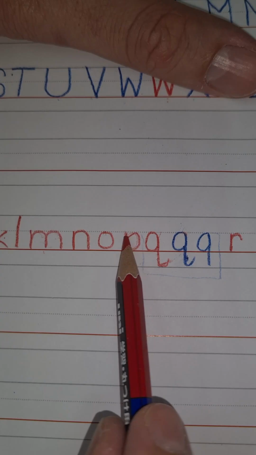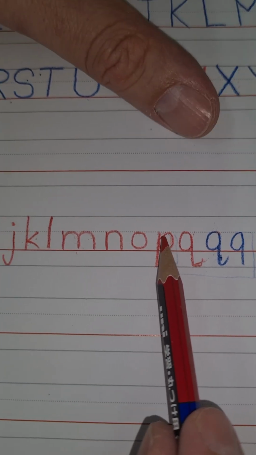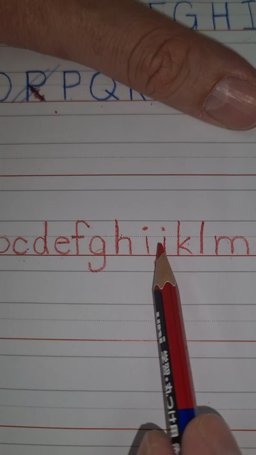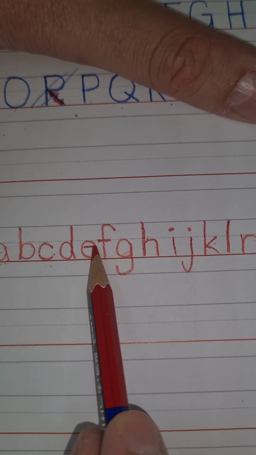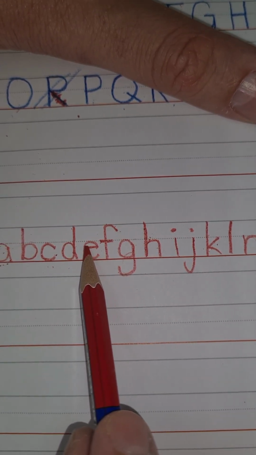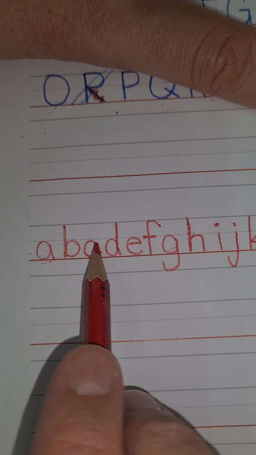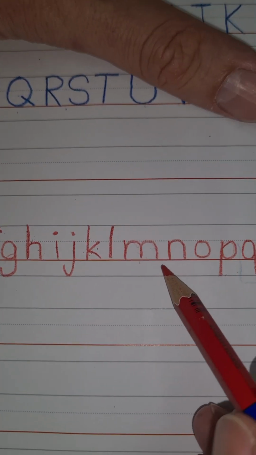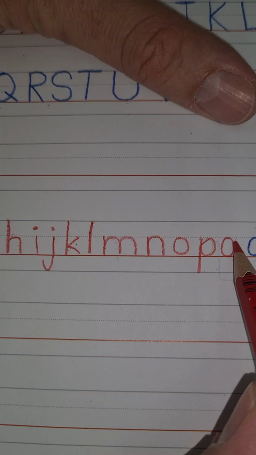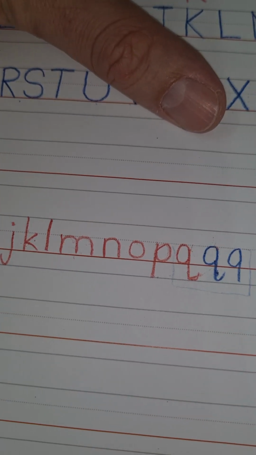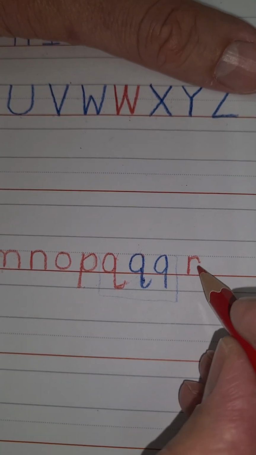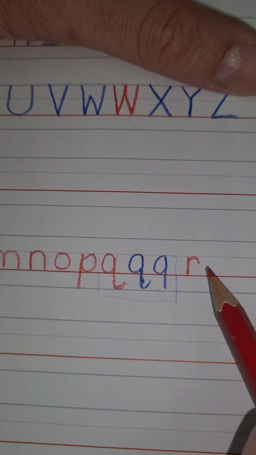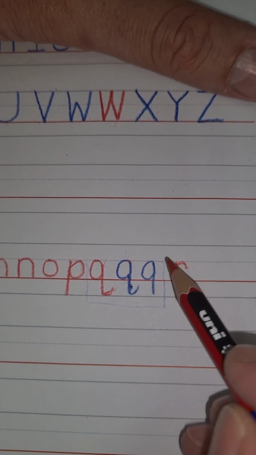It's the same spot that we do for the P. It's the same spot that we've done for many of these, right? Where you start at the E, where you start at the C, where you start at the A, where you start at the Q. Start right there. That's where you stop. Okay. So, one more time.